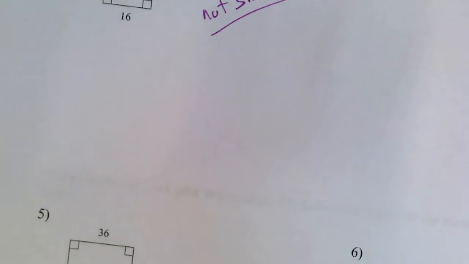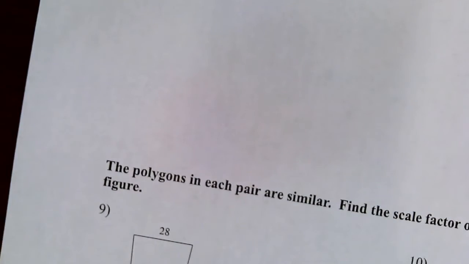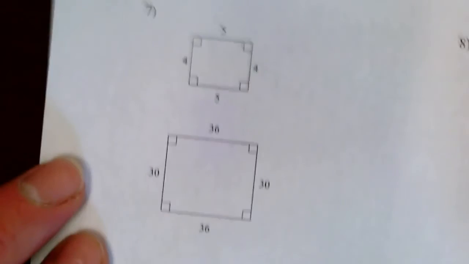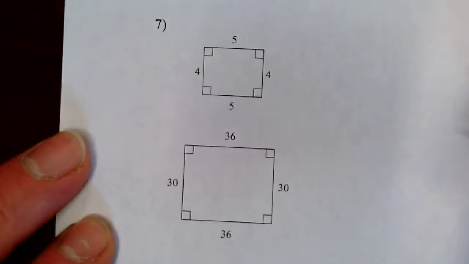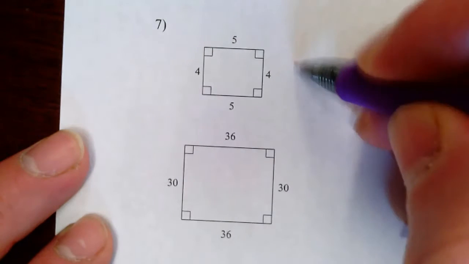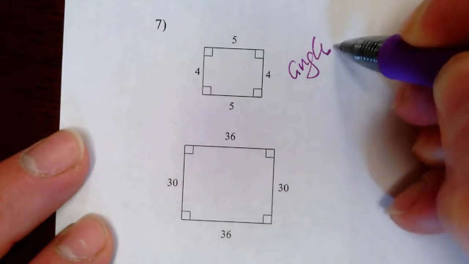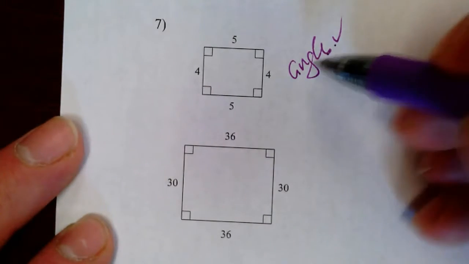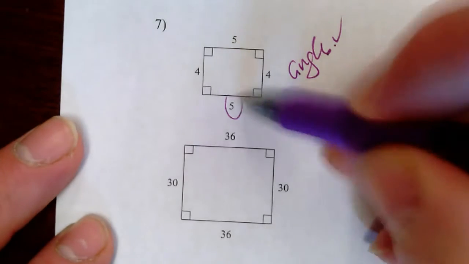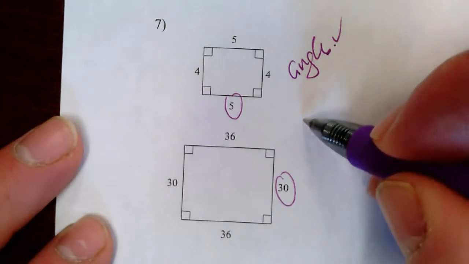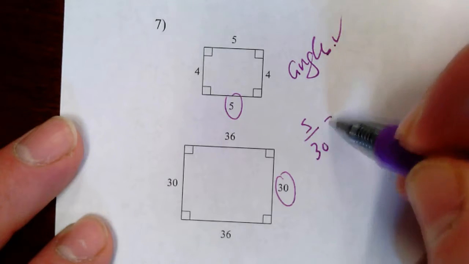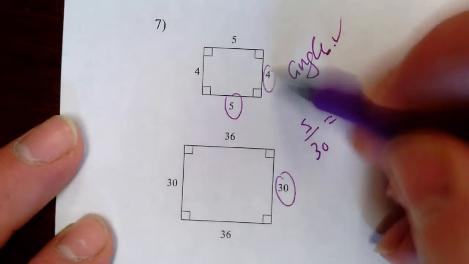All right, let's take a look at the next one. Okay, here we have again all right angles. A lot of these. Check mark on the angles. The long side is 30, so 5 to 30 needs to be equal to the short side.